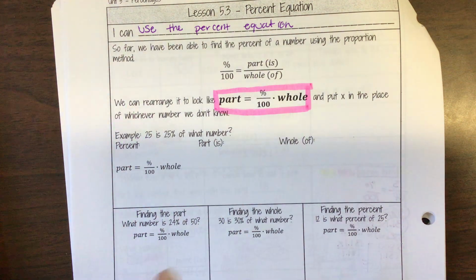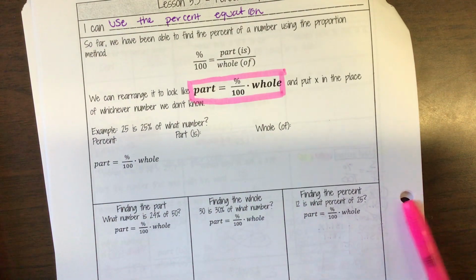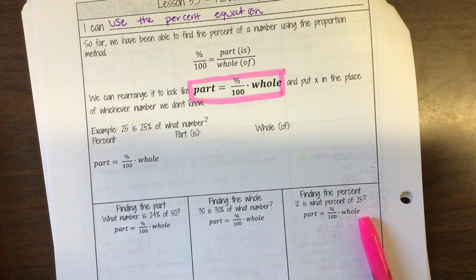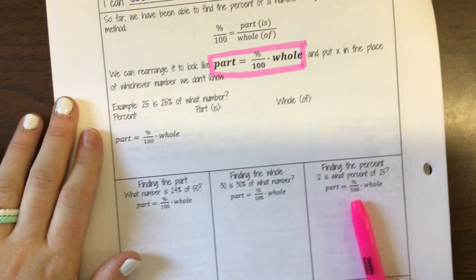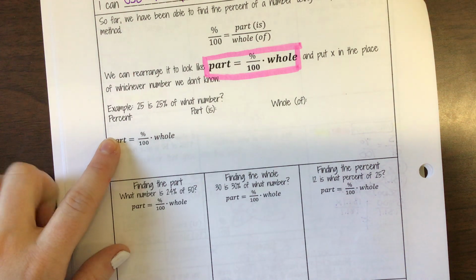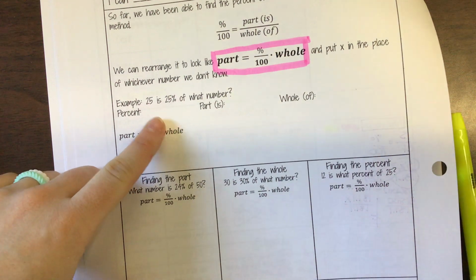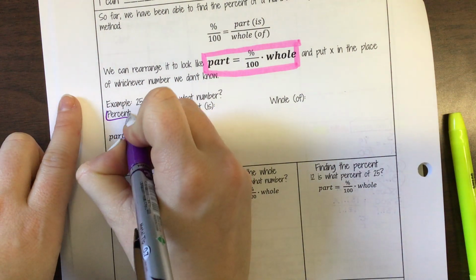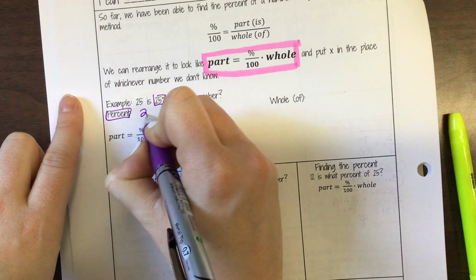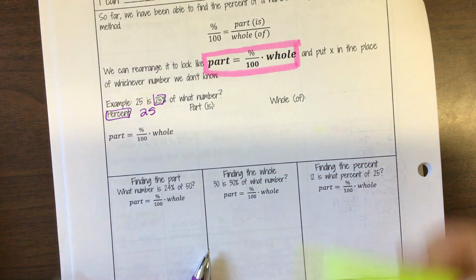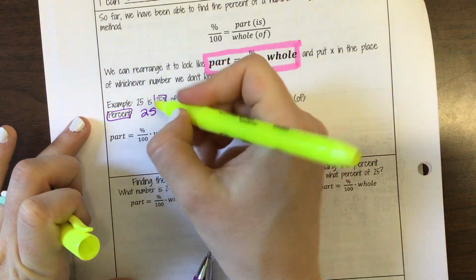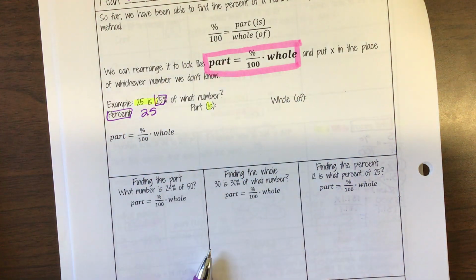Okay, so you still have the part, you still have the percent, you still have the whole. We're just kind of skipping the cross multiplication step. So this example says 25 is 25% of what number? Okay, so we still have our percent, which is 25. We still have is, which 25 is.